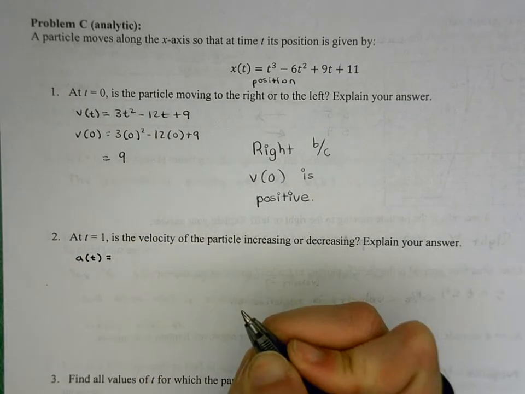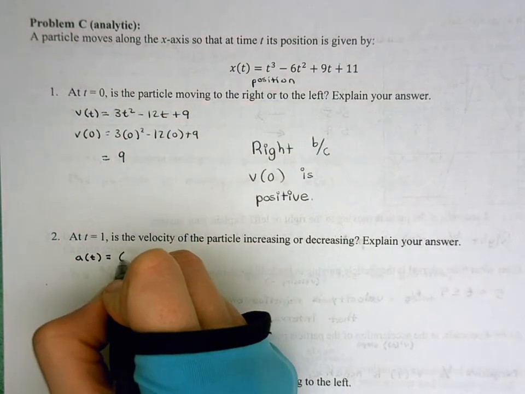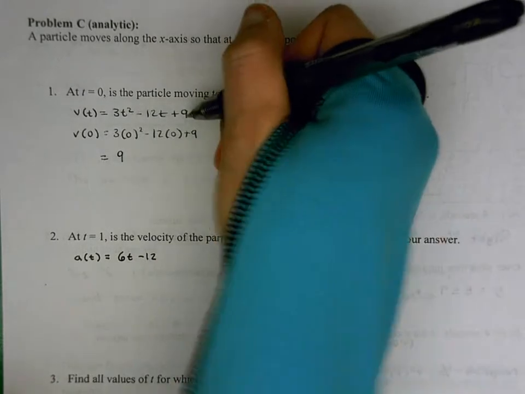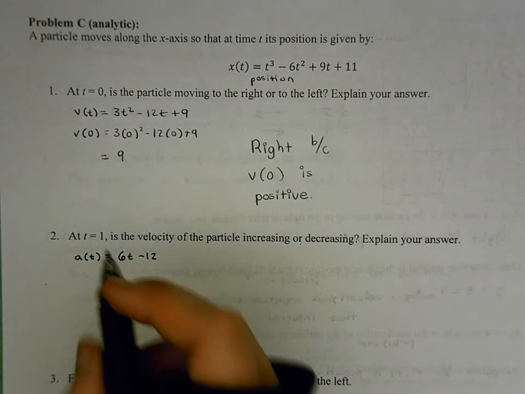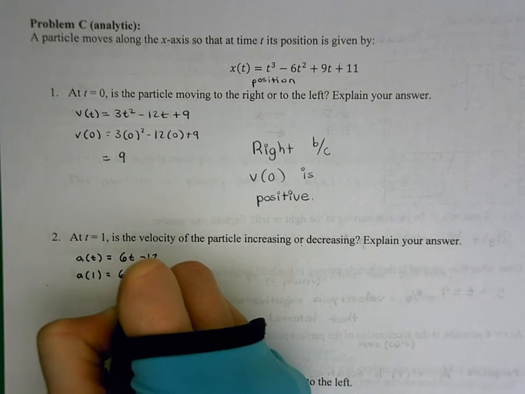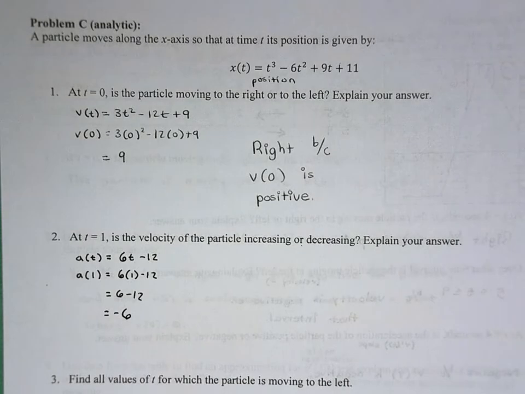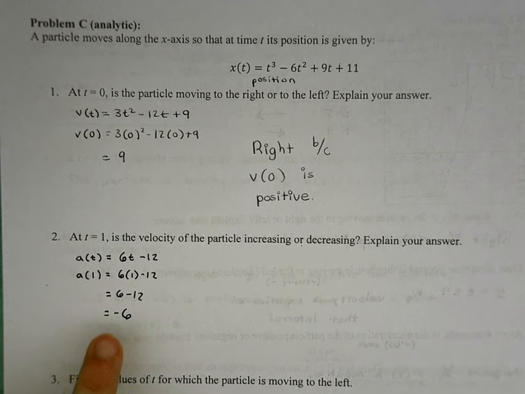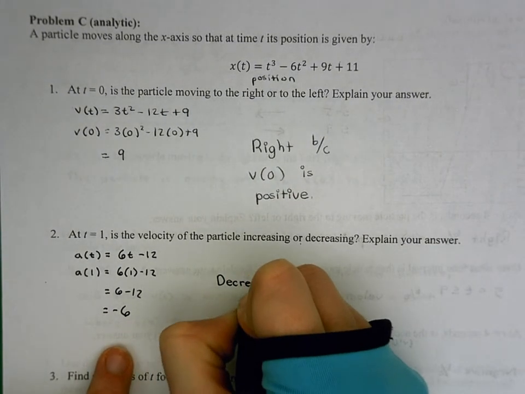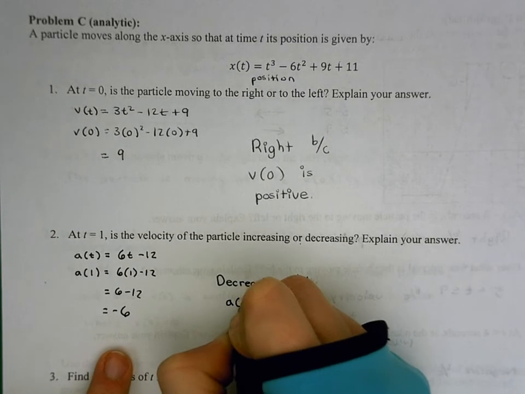Okay, acceleration is the derivative of velocity. Derivative of 3t squared is 6t. Negative 12t is negative 12, and derivative of positive 9 is 0 because it's a constant. And so now I can find my acceleration at t equals 1. It's negative 6. And so since our acceleration is negative, okay, our velocity is decreasing. And like we just said, because our acceleration at t equals 1 is negative.